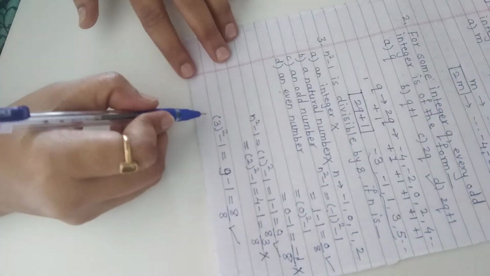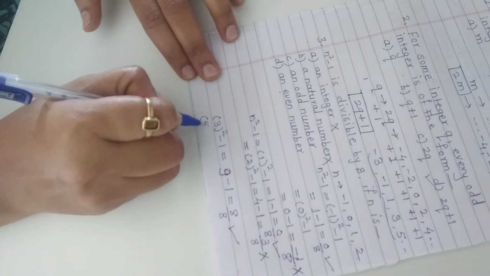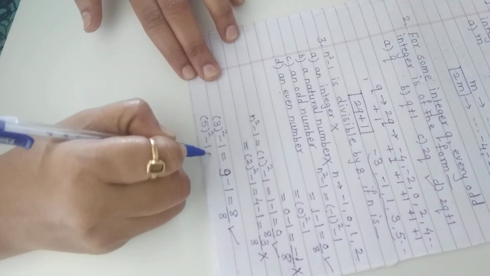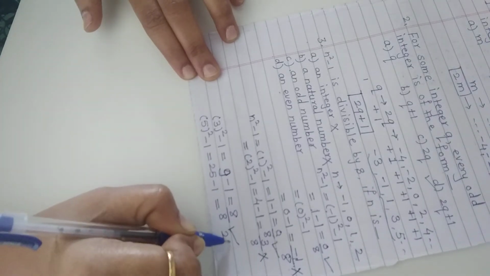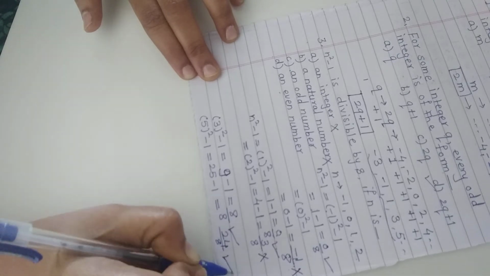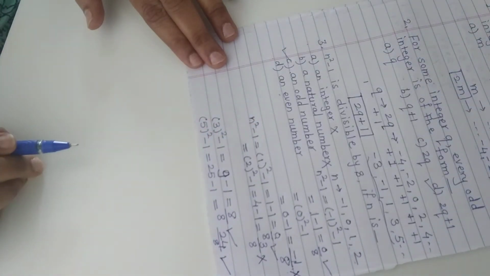Now consider the next odd integer as 5. So 5 square minus 1, that is 25 minus 1, which gives 24, which is divisible by 8. So our option C is the correct answer, that n is an odd number.